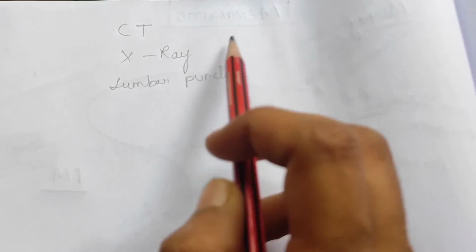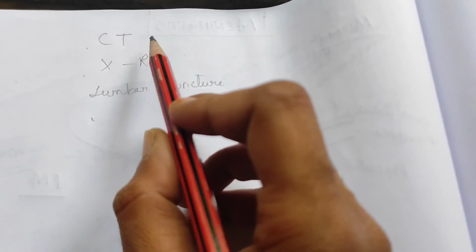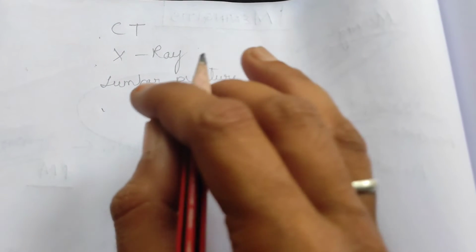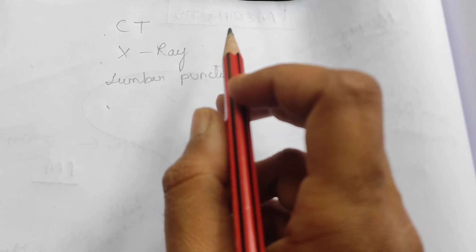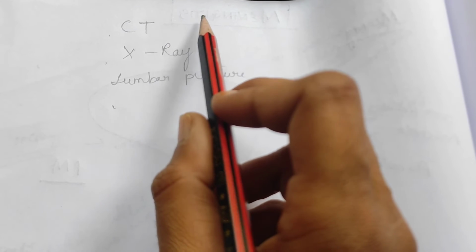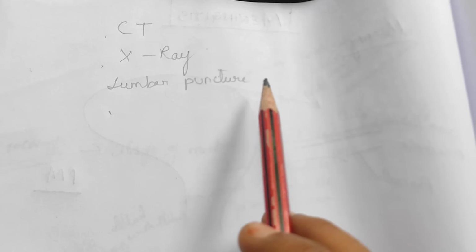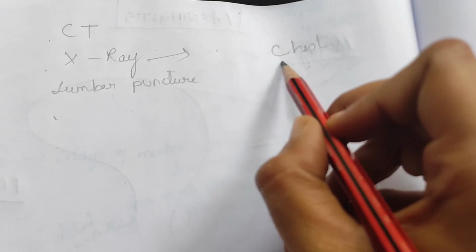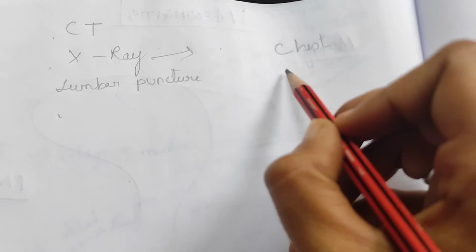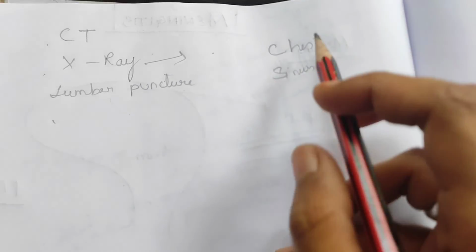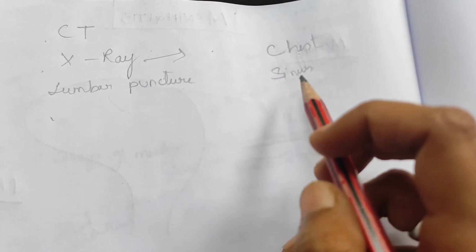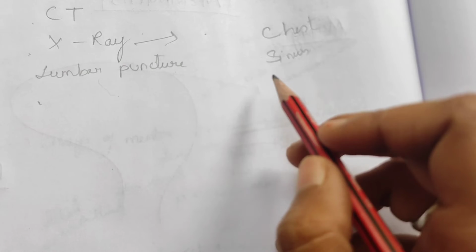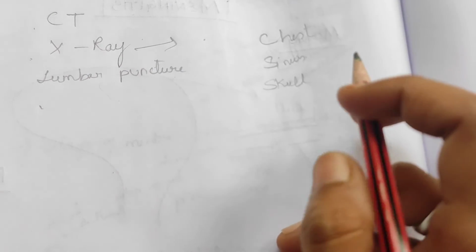Next, investigations. When should we do a CT scan, X-ray, lumbar puncture? A CT scan should be done if the patient has altered consciousness, focal signs and papilloedema. Lumbar puncture also needs to be done for evaluation of the symptoms. X-ray also needs to be done: a chest X-ray in pneumonia, a sinus X-ray near the nose in sinusitis, and a skull X-ray if there are any fractures.